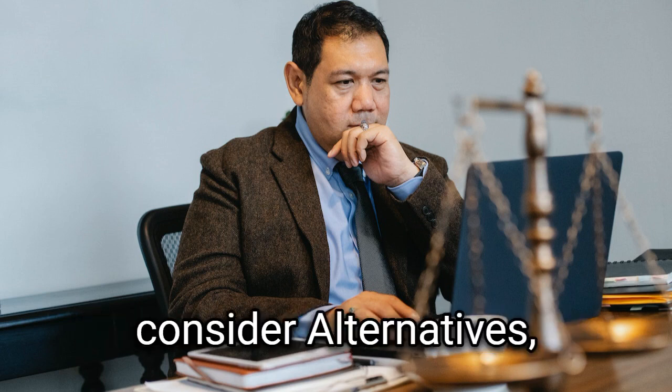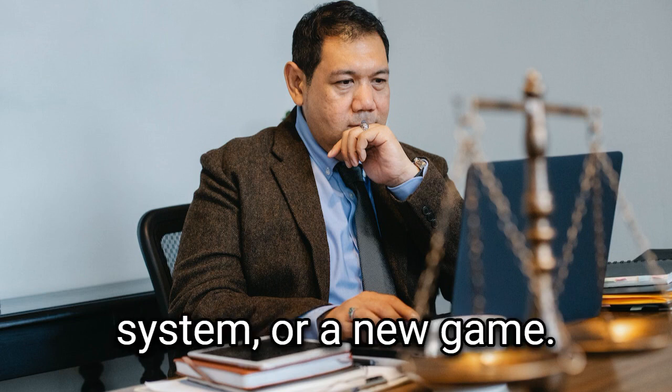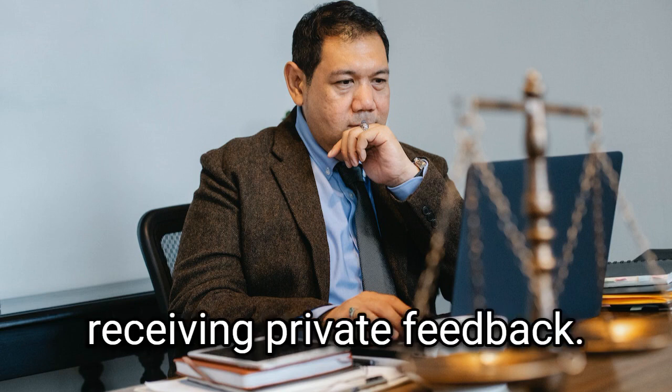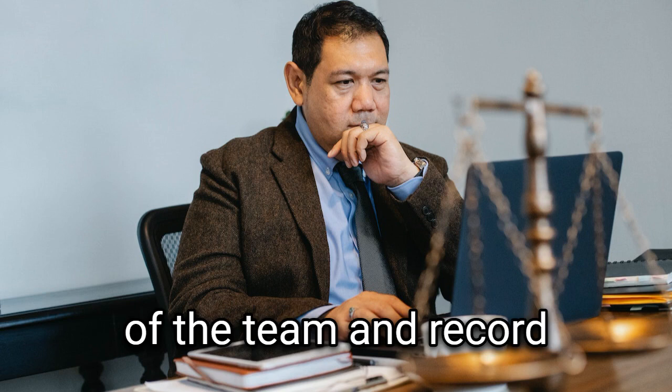Next, they would consider alternatives, such as incorporating a chat feature, a reward system, or a new game. They would then vote on the alternatives after receiving private feedback. They would then explain the decision to the rest of the team and record it in the SPADE log.